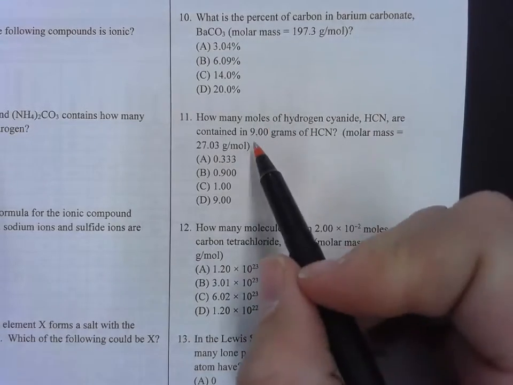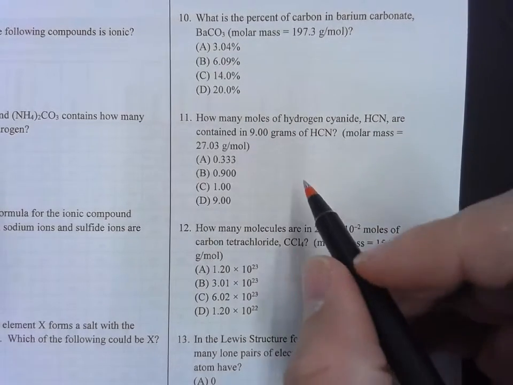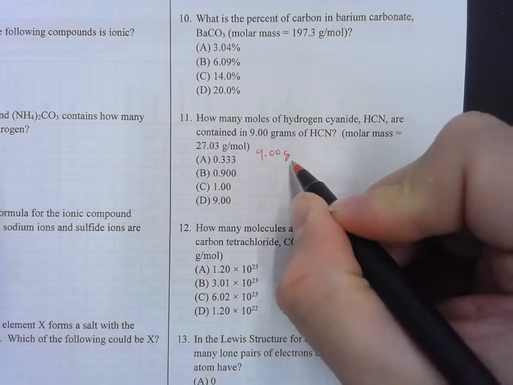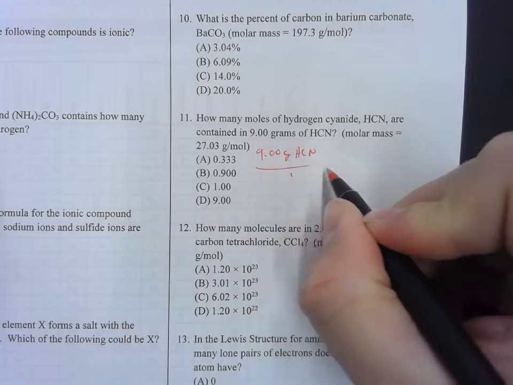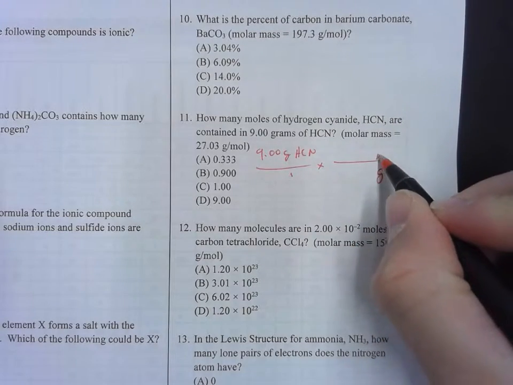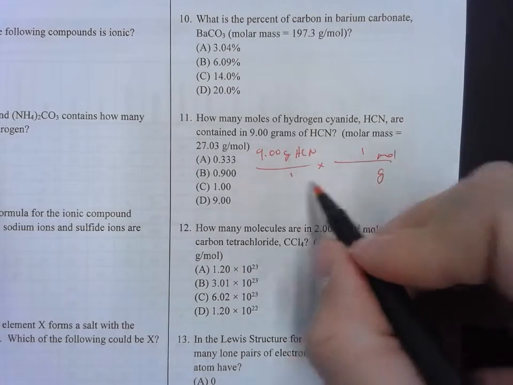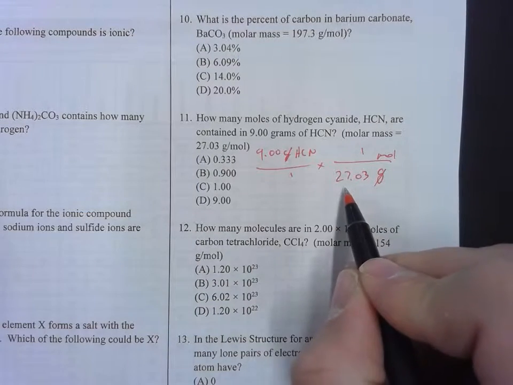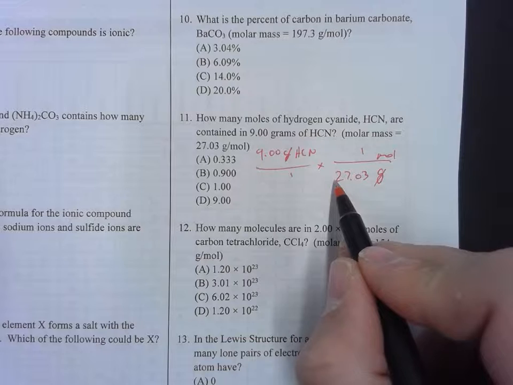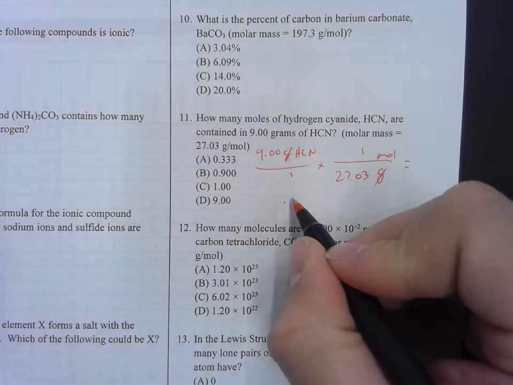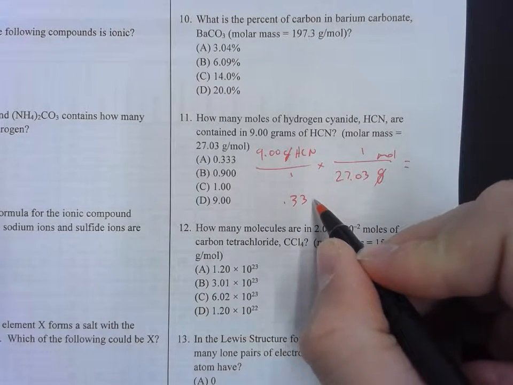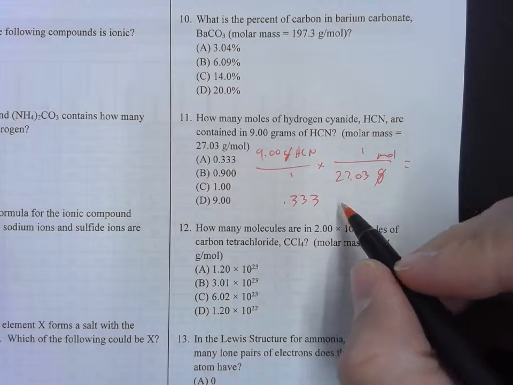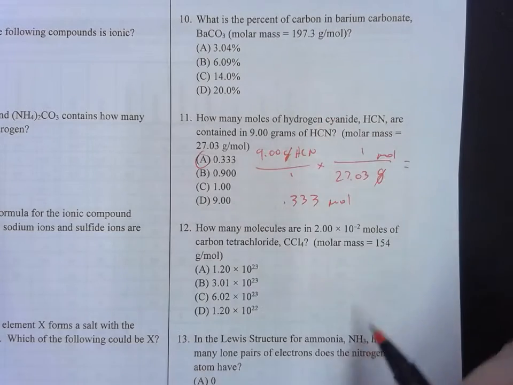Okay, how many moles of hydrogen cyanide are contained in 9 grams of HCN? Let's go at 9.00 grams of HCN over 27.03 grams per mole. 1 mole of this stuff has a mass of 27.03. Hey, look, 9 over 27.03, that looks like it's about 1/3, right? So that's going to be 0.33. If you do the math, it's like 0.3329 or something like that. So 0.333 moles. That's going to be letter A.